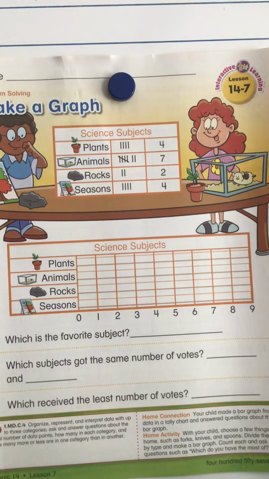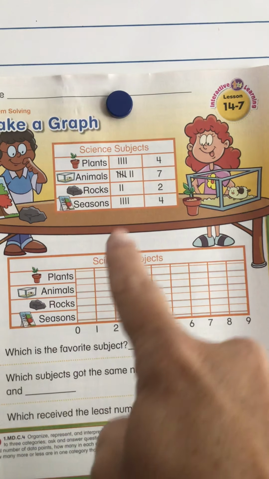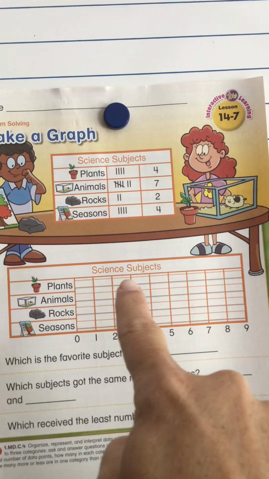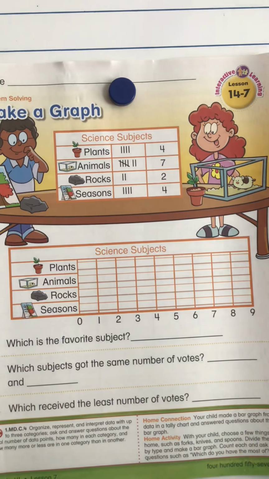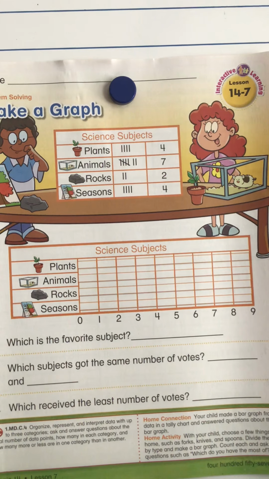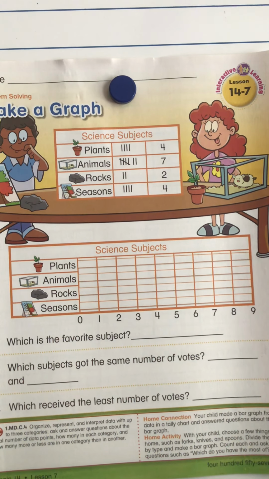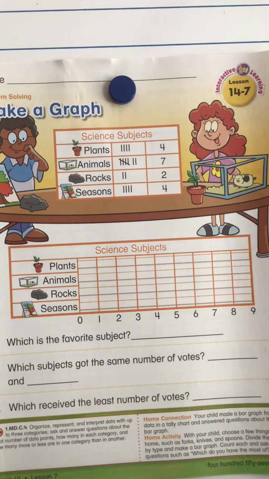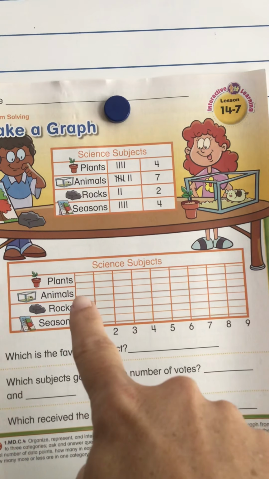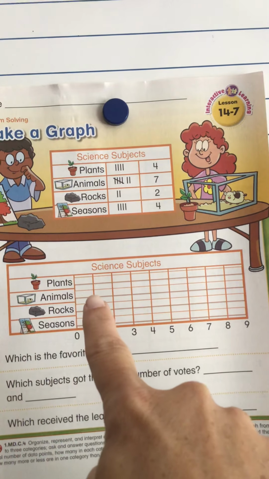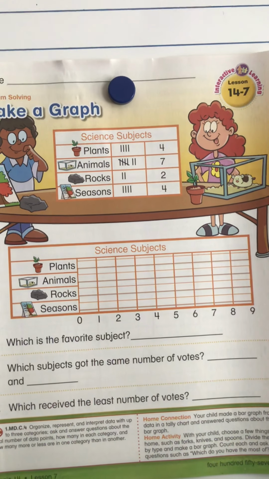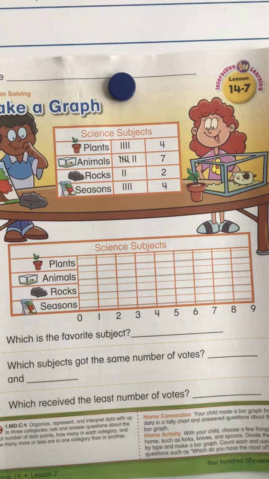So the first thing we're going to do is pick a color for plants, any color you want, and we're going to fill in 4 boxes. So you're going to color in 1, 2, 3, 4 to show that 4 people chose plants as their favorite science subject. Pick a different color for animals, any color you want. When we look up here, we see that 7 people chose animals as their favorite science subject. So you're going to color in 1, 2, 3, 4, 5, 6, 7 on the animals part to show that 7 people chose animals.